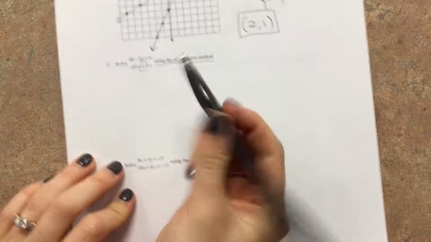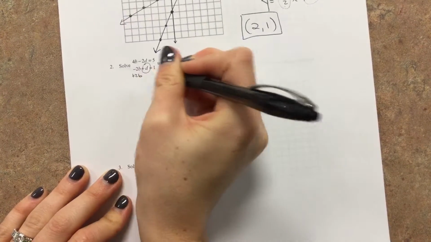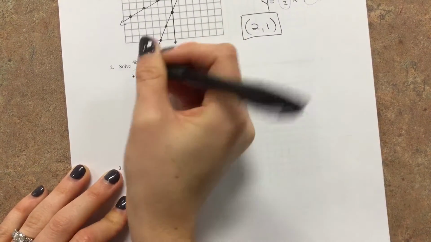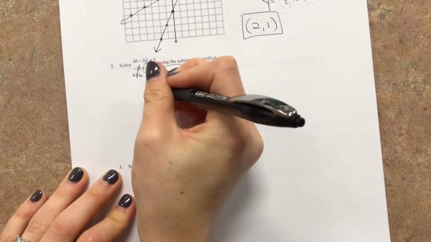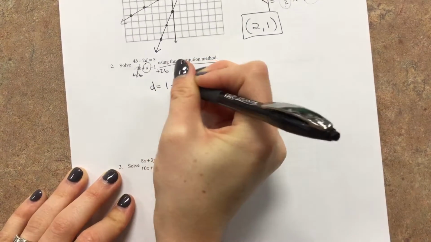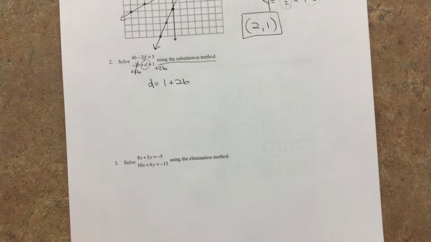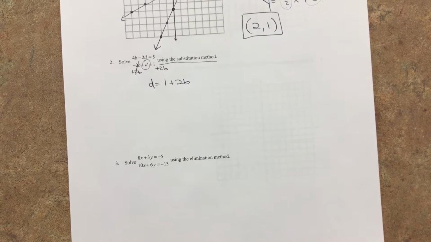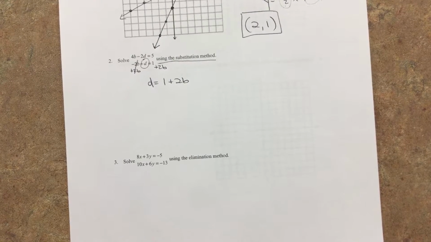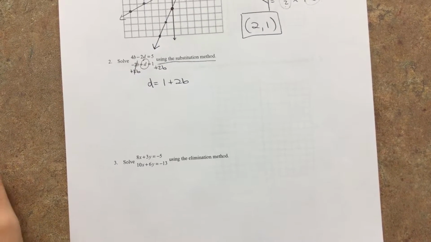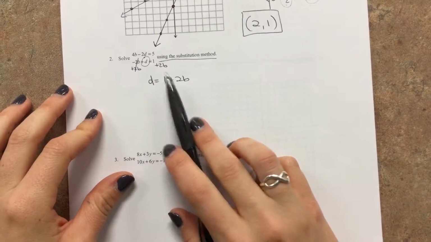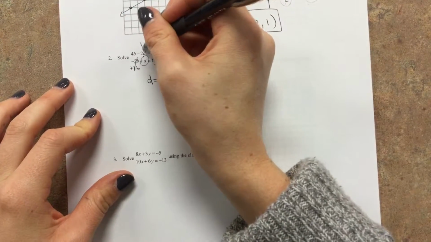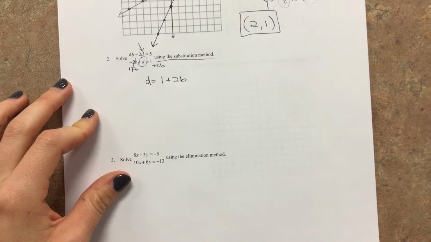All right, so to get D by itself, you're going to add 2B to both sides. Okay, so add 2B, so it'll cancel over here. So we end up with D equals 1 plus 2B. Okay, so an equal sign literally means just that. It means the left-hand side is equal to the right-hand side, which means that D is equal to 1 plus 2B. So the logic behind the substitution method says, if I can write this D as 1 plus 2B, why not write this D as 1 plus 2B?